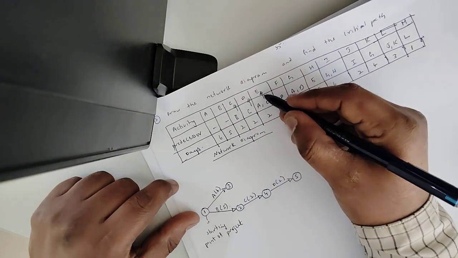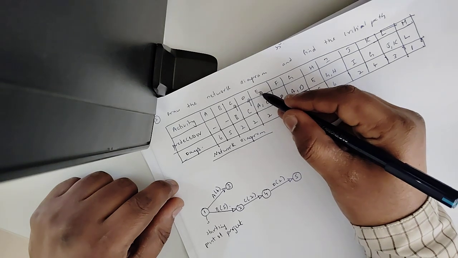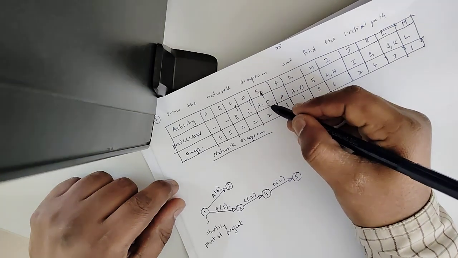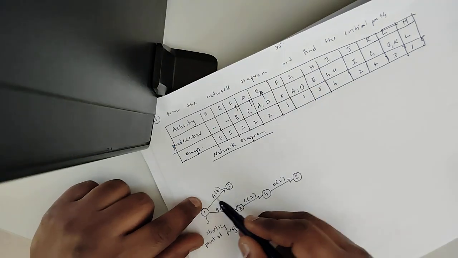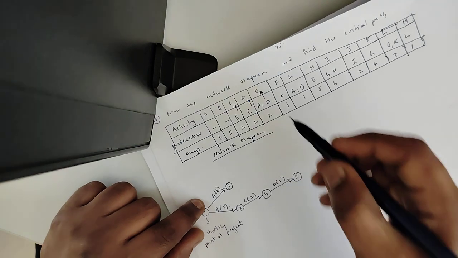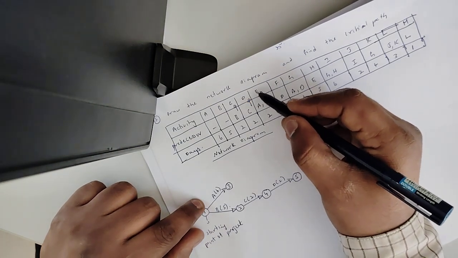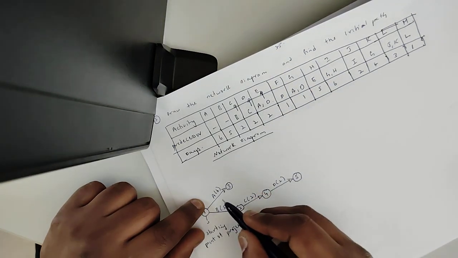Now you come to the activity E. The predecessors for the E activity are A and D. See, where A is here and D is here. Is it fine? So once the A and D activities are completed, then only we can move to the E activity. For constructing the E activity, we should start with respect to A and D.